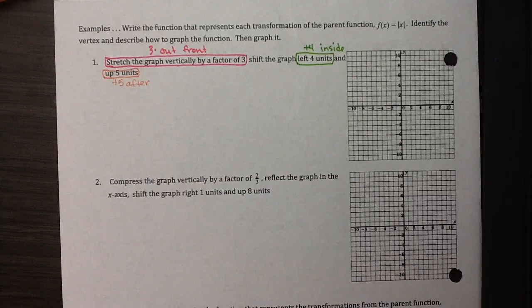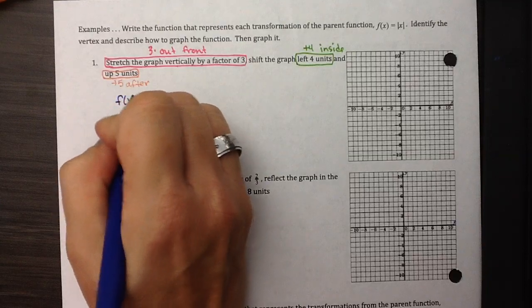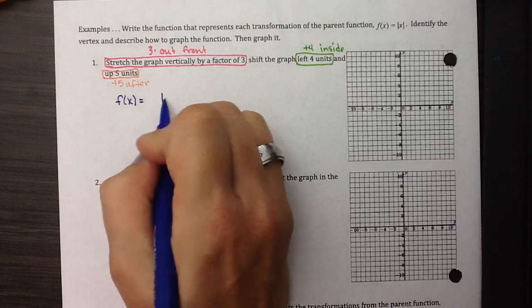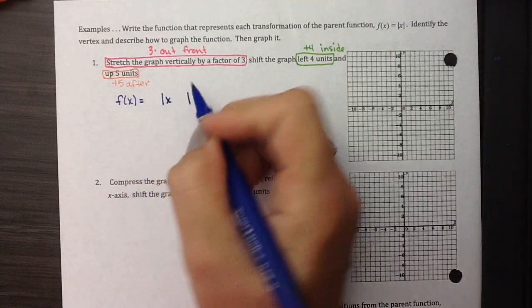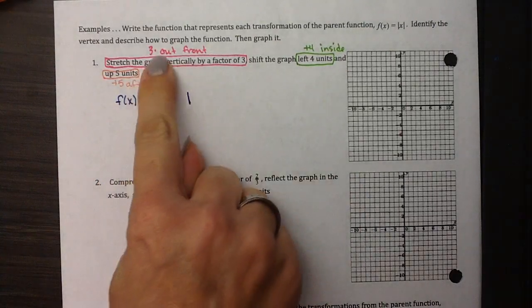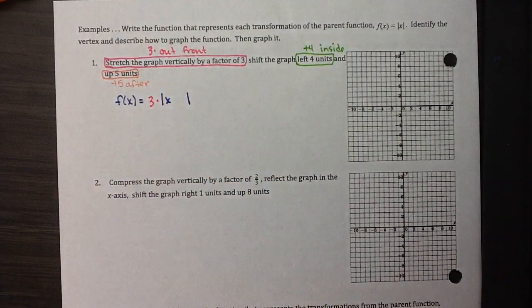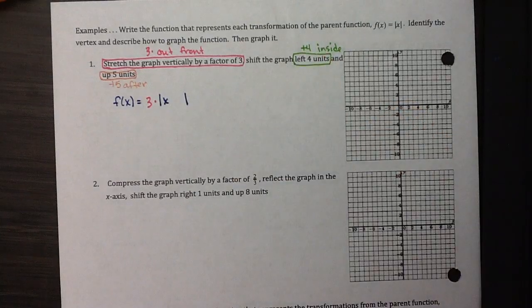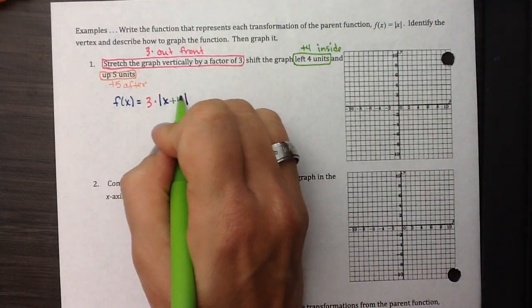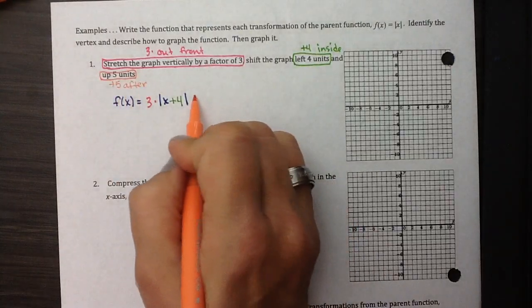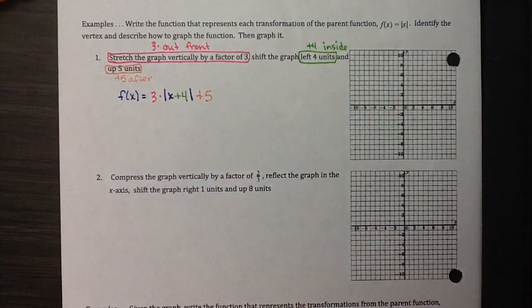So my basic function was f of x equals the absolute value of x. So I start with f of x equals, and then I know I'm going to have absolute value of x, but then I need to do 3 times out front, so I'll have 3 times. I need to do plus 4 inside, so x plus 4 inside the bars, and then I need to have plus 5 after. So at the end, I will add 5.